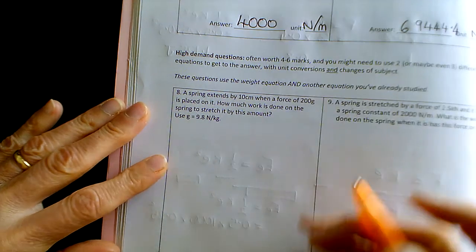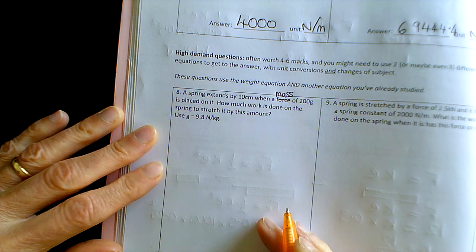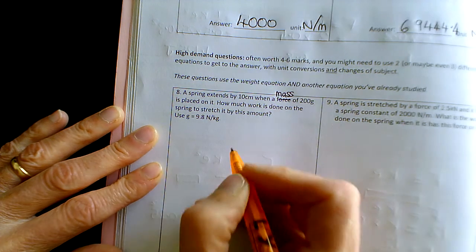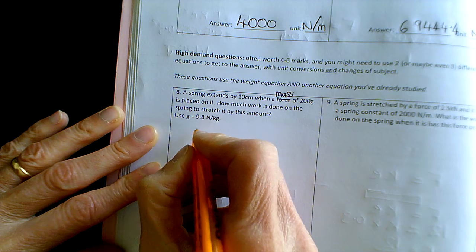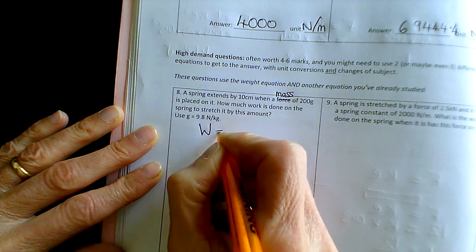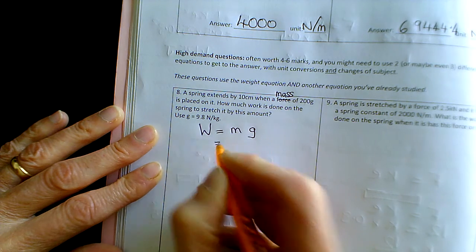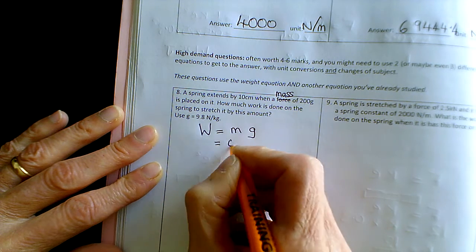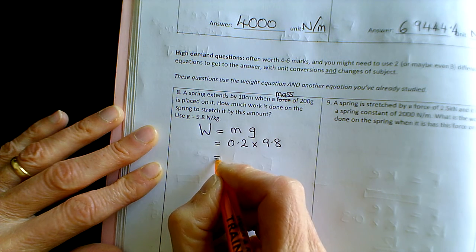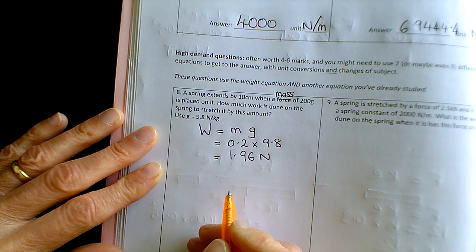Okay, with this one there's actually a little typo here. It should say a mass of 200 grams, so this is quite a complicated one. You've got to start off by converting that mass into a force. So you're going to start off by using weight equals mass times gravitational field strength. So 200 grams is 0.2 kilograms multiplied by 9.8. That gives you a force of 1.96 newtons on the end of the spring.